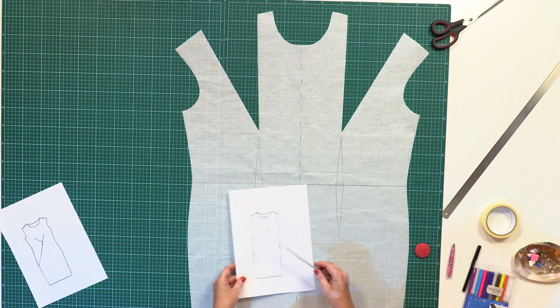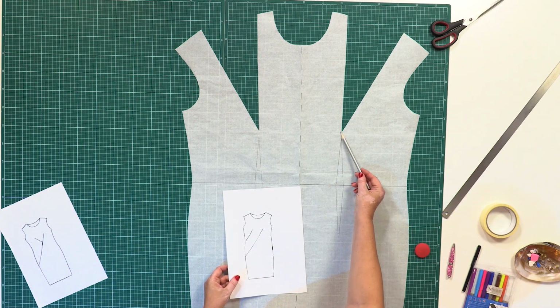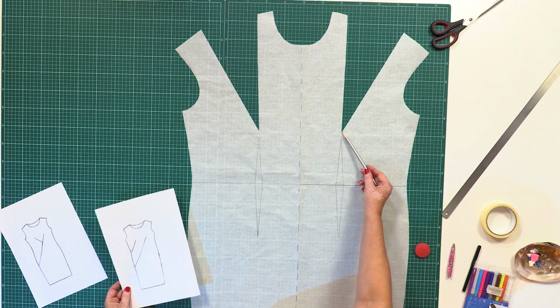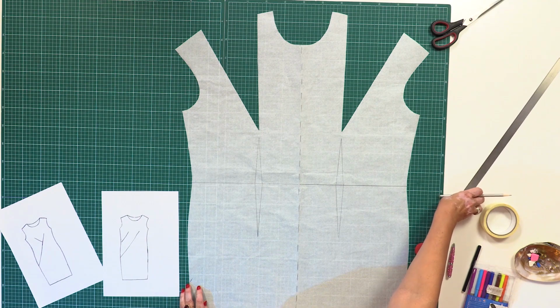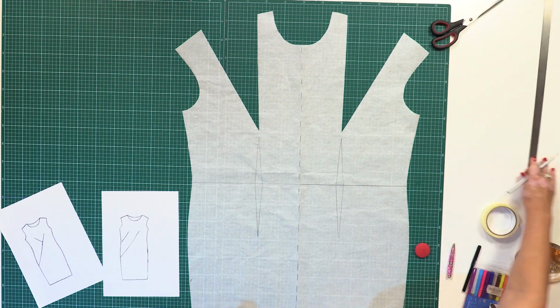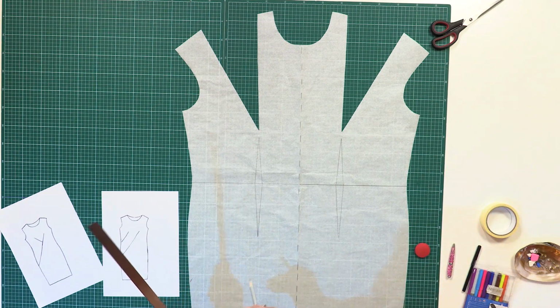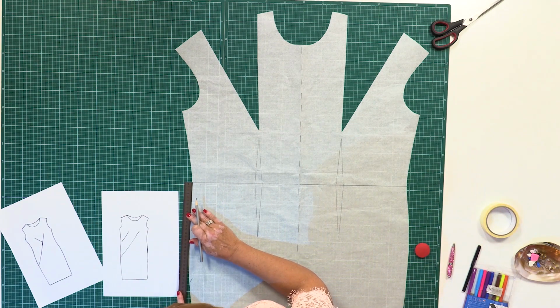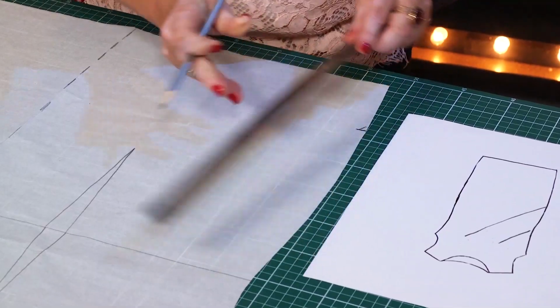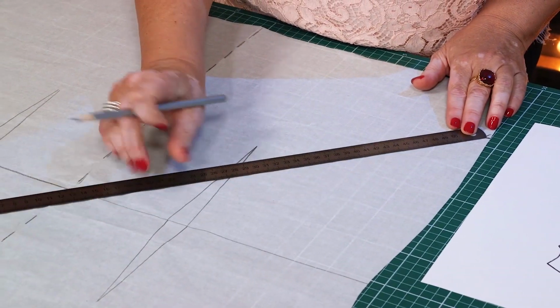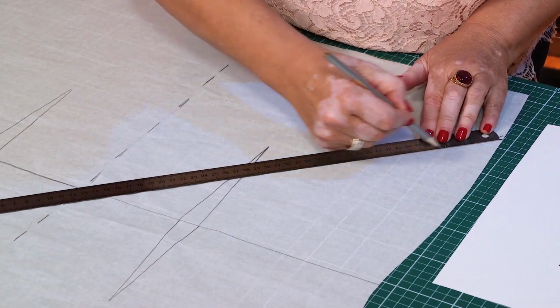I can move this sketch aside. Let's have a look at this one first. The first dart runs from the bust top down to the hip line. I want to measure and mark 27 cm below the waistline. This is where I want this dart to end. I need to connect the marked point with the bust top.